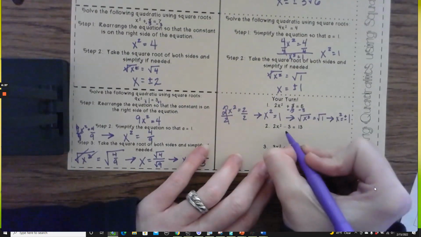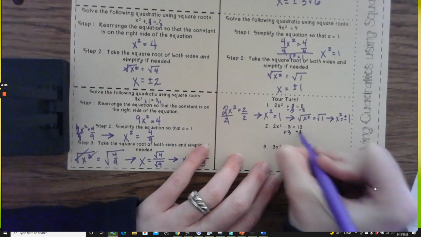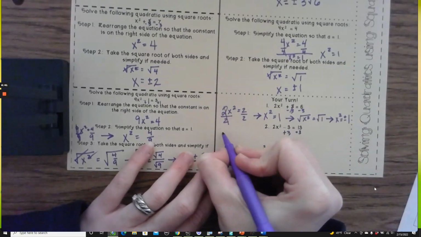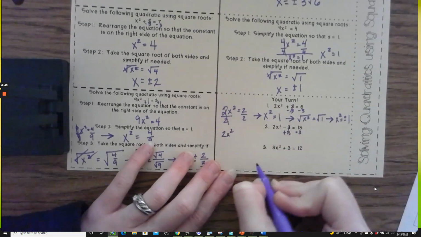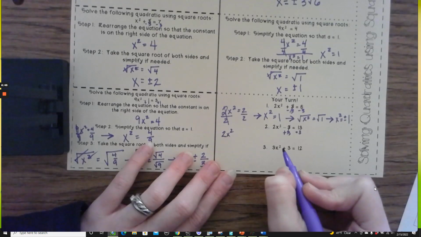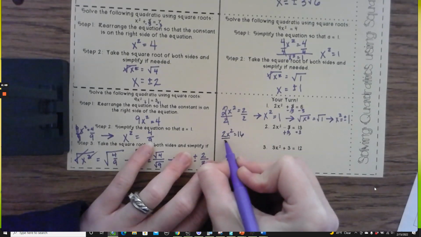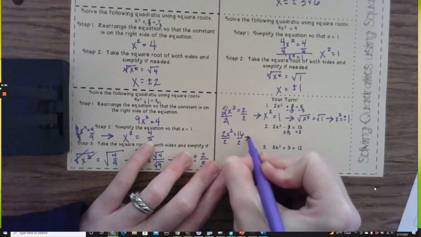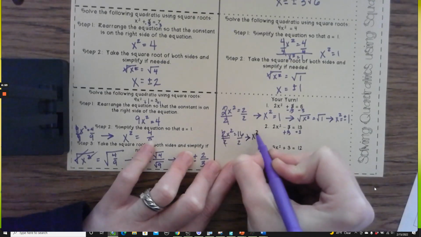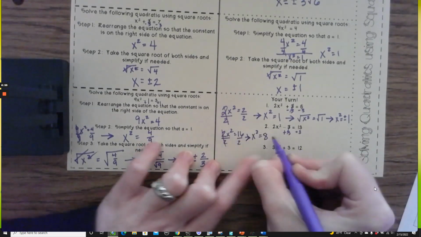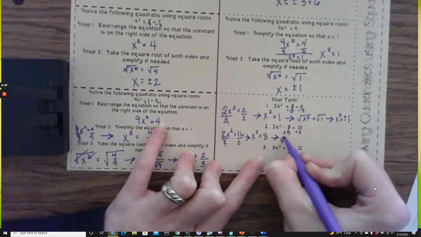So on number 2, I'm going to add 3 to both sides. So here I'm going to have 2x squared. This will cancel. 13 plus 3 is 16. Then I'm going to divide both sides by 2. So this cancels. 16 divided by 2 is 8. We're going to square root both sides.